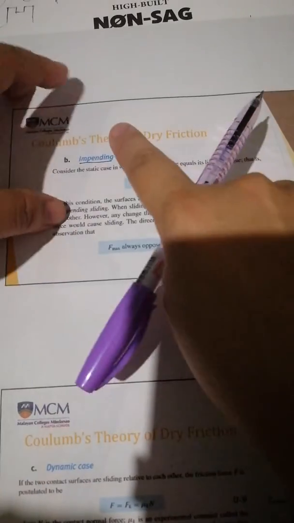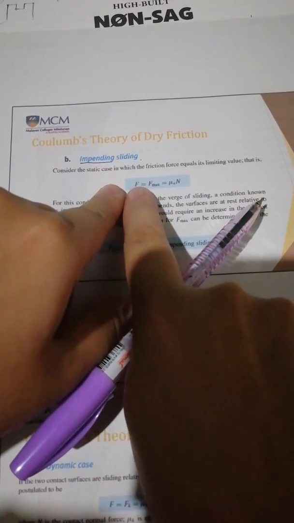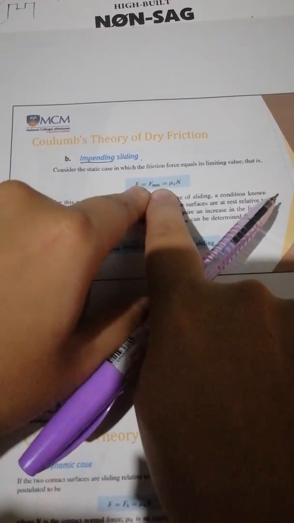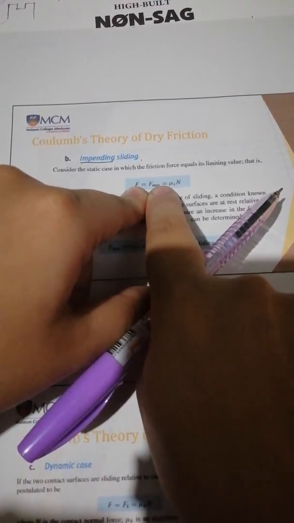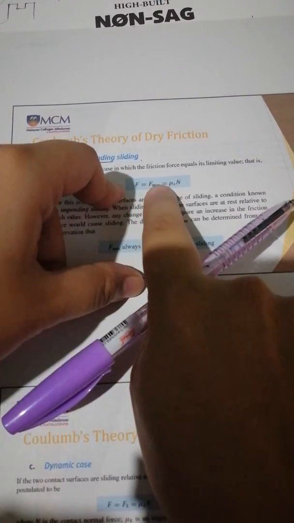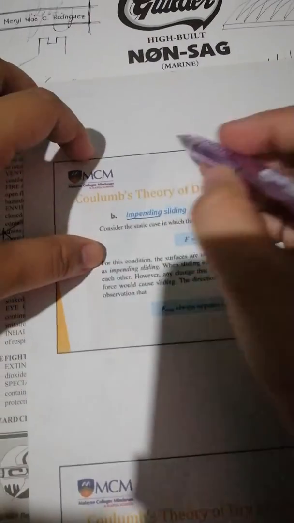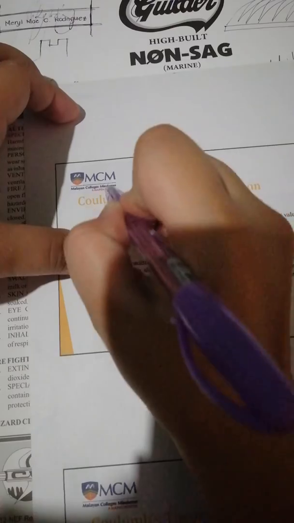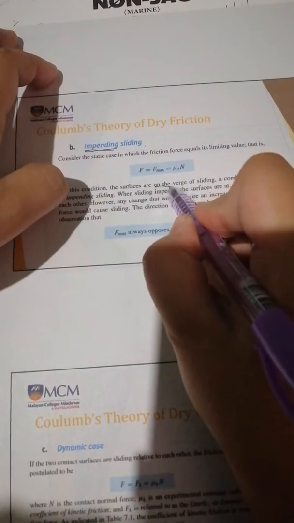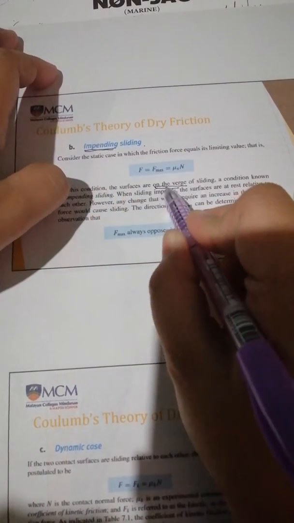There is what you call impending sliding. The meaning of impending sliding is if the actual friction force is just exactly equal to the maximum friction force. So when the actual friction force is exactly equal to F max, then there is impending sliding. What is the meaning of impending? When you say impending, in other words, it's on the verge. And impending sliding means it's on the verge of sliding.